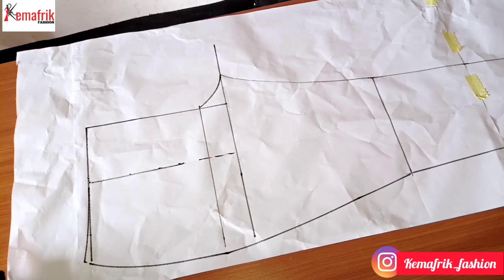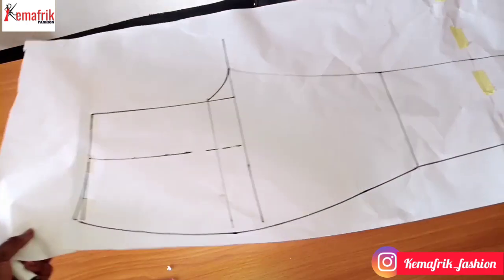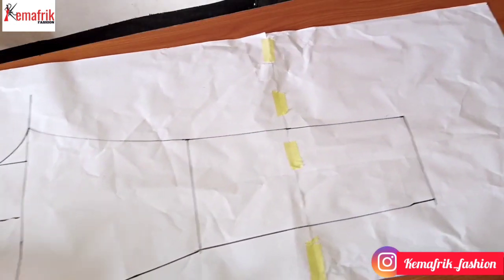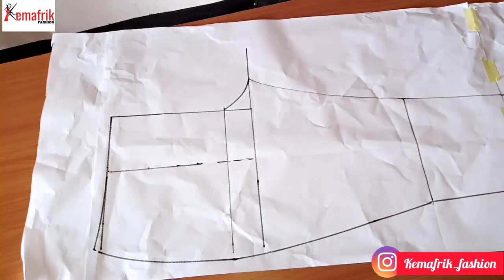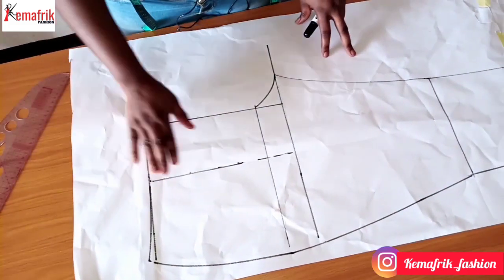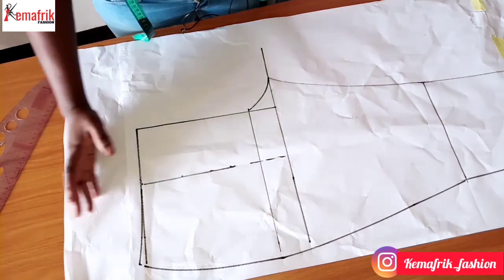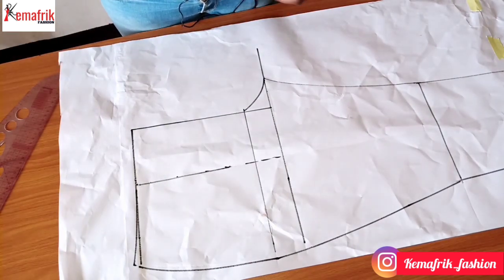So remember the pattern we traced out from the front. So we traced this out from the front because we want to work on it to create our back pattern. We'll be doing a little modification. So I extended the top a little bit. That's because the back will be higher to accommodate the butt at the back. So the back pattern will be a little bit higher.